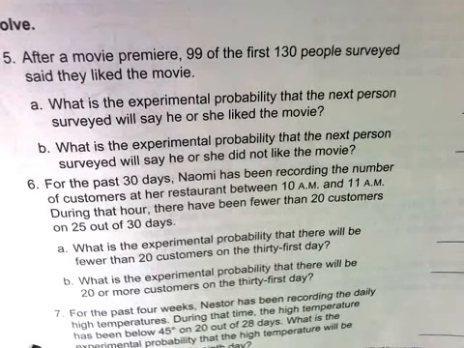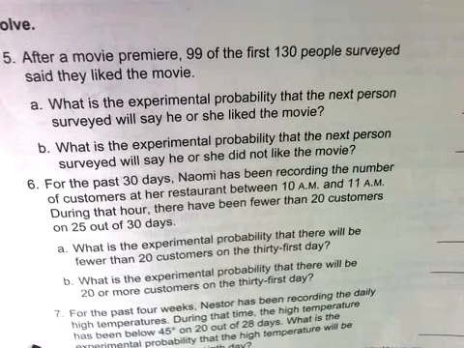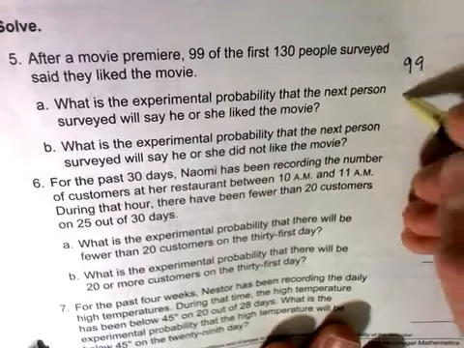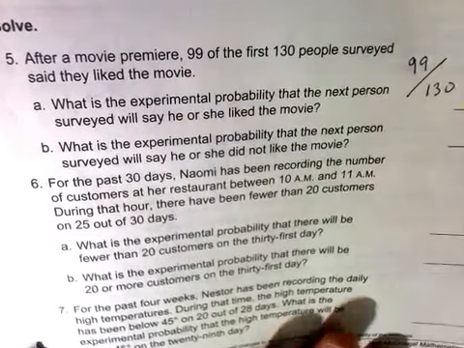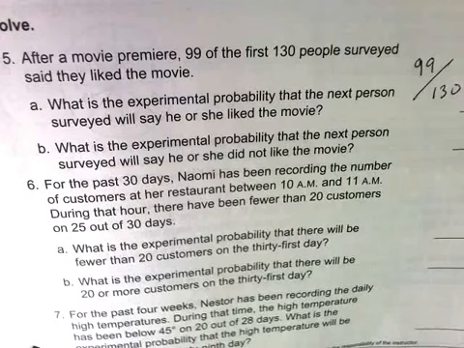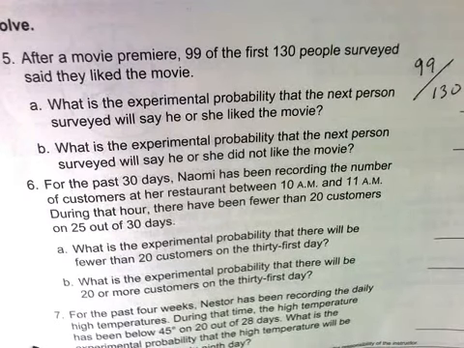Well, let's look at the question. The question says, based on the results of the survey, the results of the experiment there, that 99 of the 130 people liked the movie. So the experimental probability that somebody's going to like the movie is going to be 99 out of 130. Now the B question, the follow-up, says what is the experimental probability that the next person surveyed will say he or she did not like the movie?